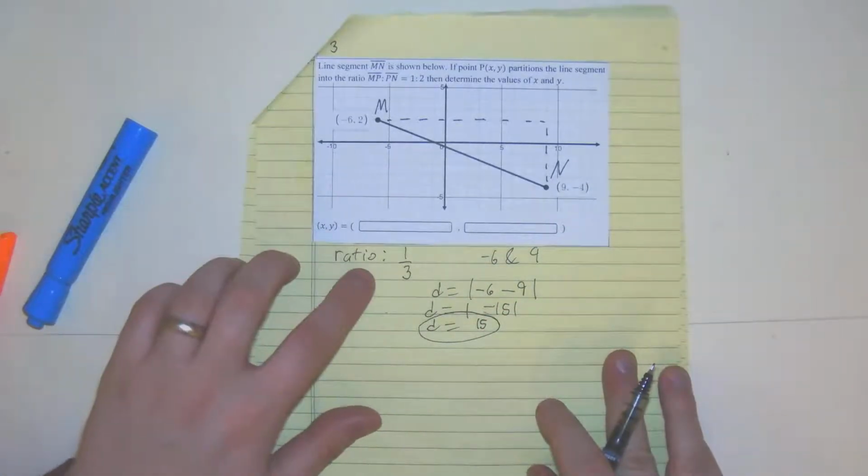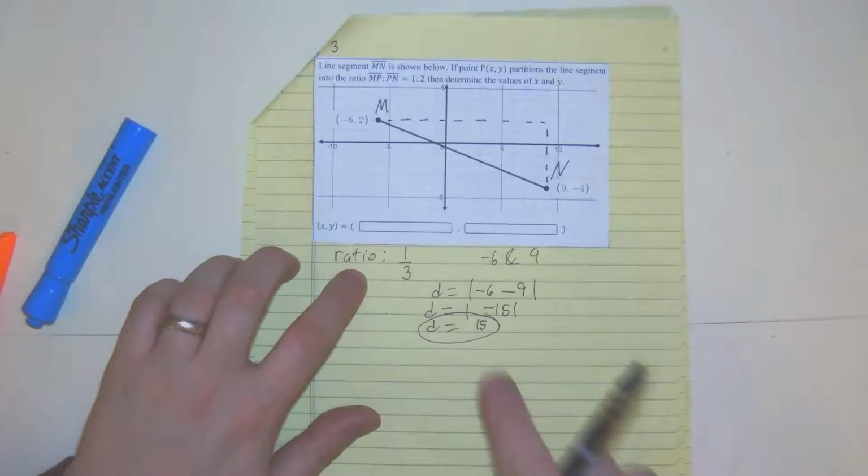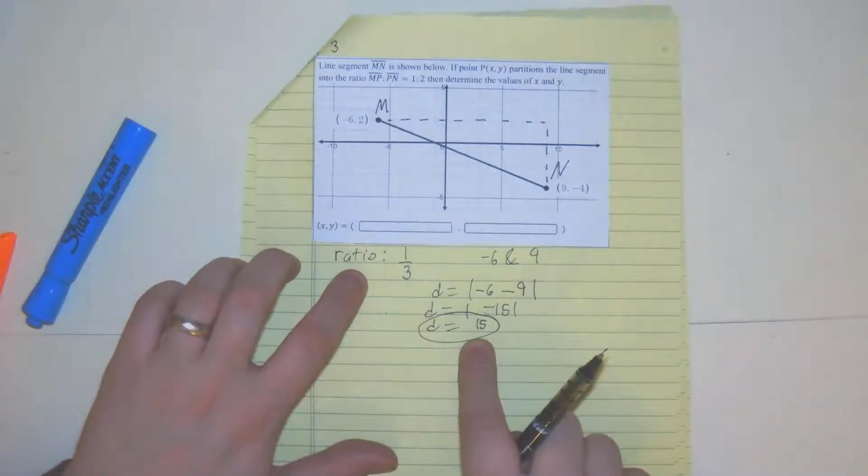Okay, so what we did here is we made the ratio 1 over 3 because that's what we needed. So the distance is 15.